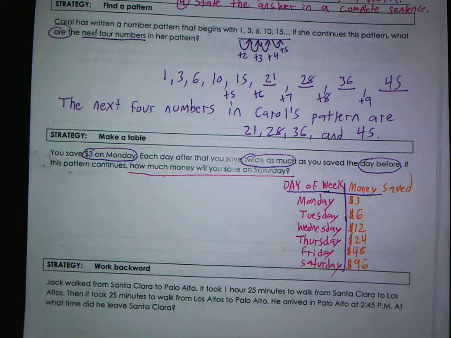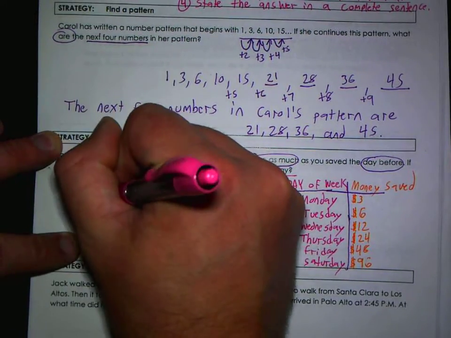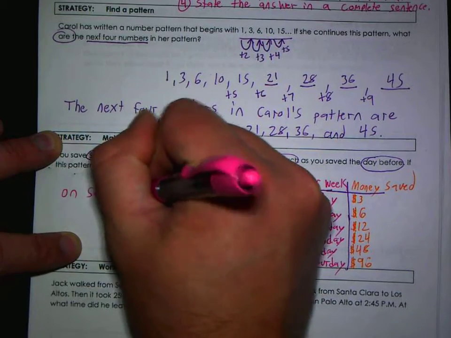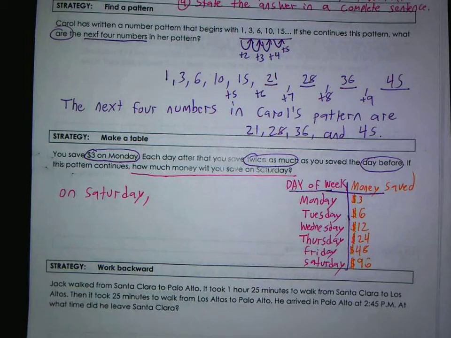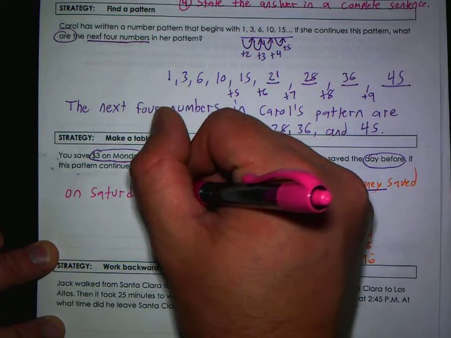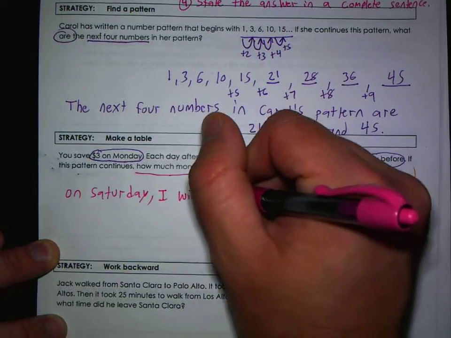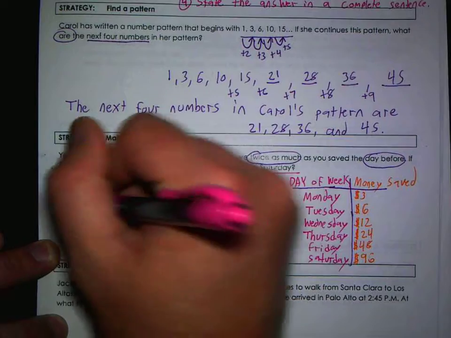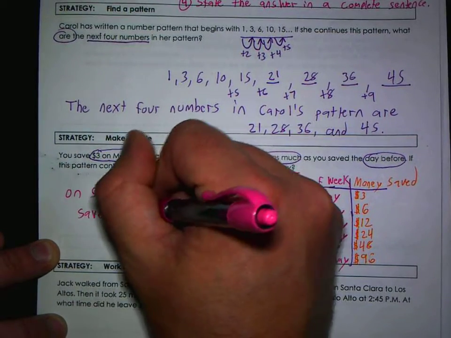So I would say on Saturday, and it says you save, so now you can talk about me. On Saturday, I will have saved $96.